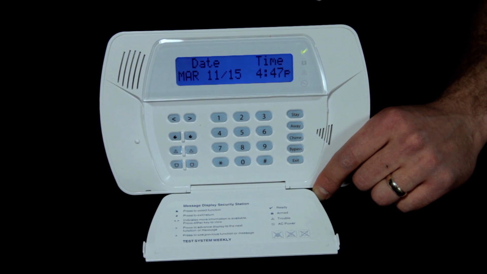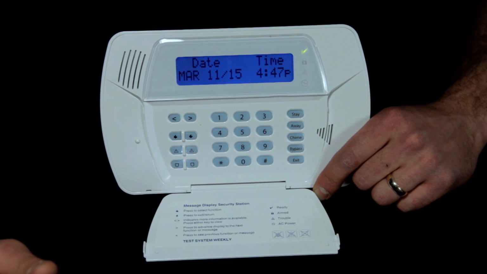We just went in there, changed the master code, added some user codes, tried all of them, and then deleted them all out again. So if you want to have multiple codes for family, friends, neighbors, whatever you want, then you should be able to do that.